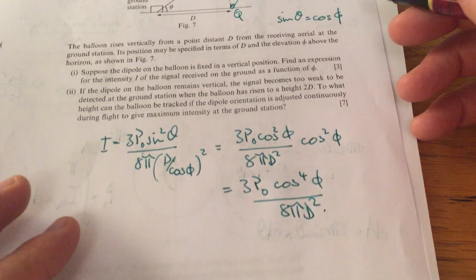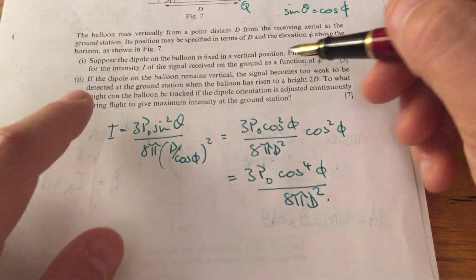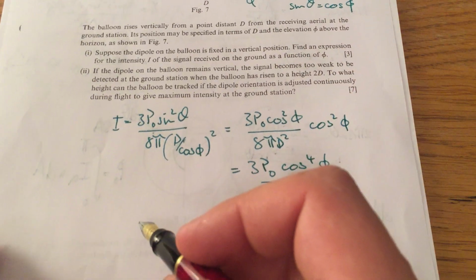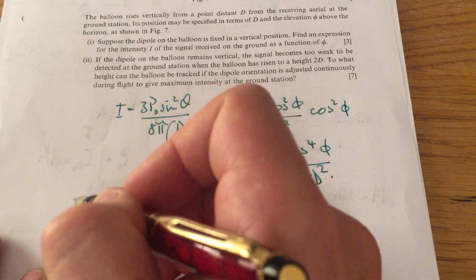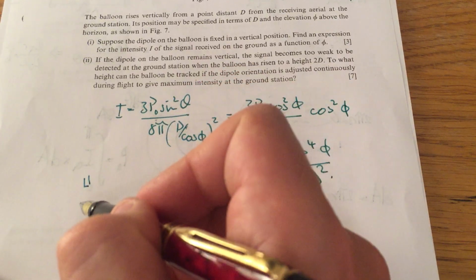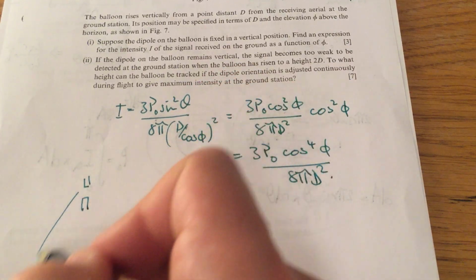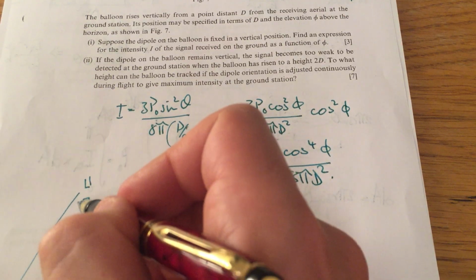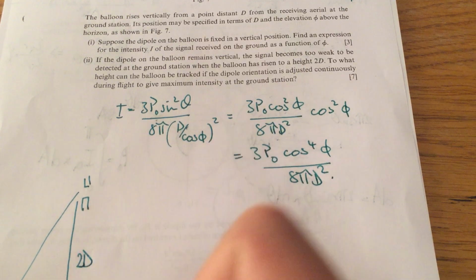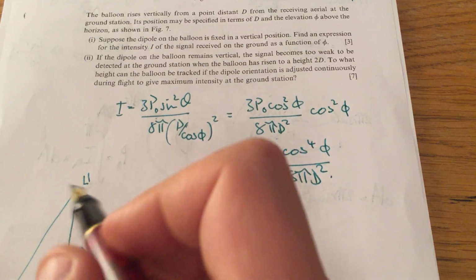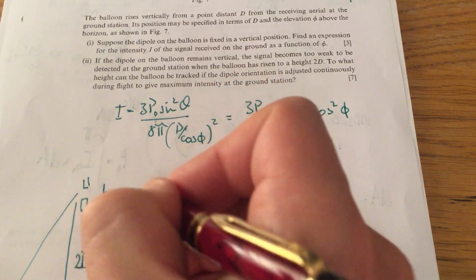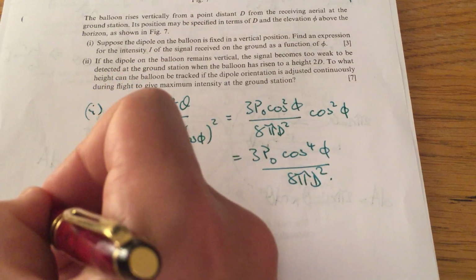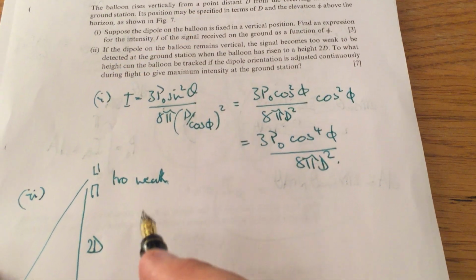Okay, now it gets a bit trickier here. If the dipole remains vertical, the signal becomes too weak to be detected at the ground station when it has a height of... So here's our dipole. When we have D, and at the point of 2D, that is the point that it is too weak. So that's number 1, this is number 2. That's the point of too weak.